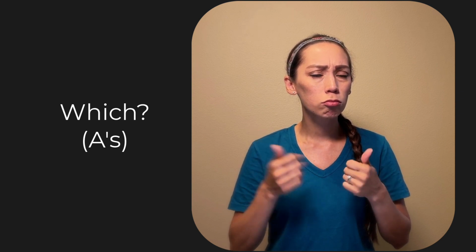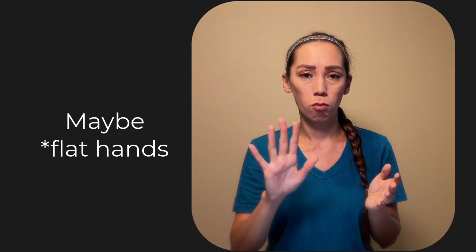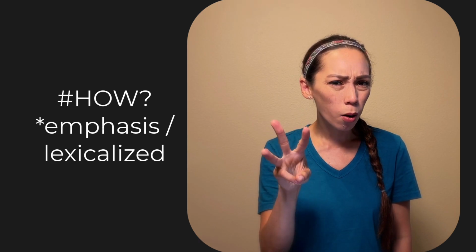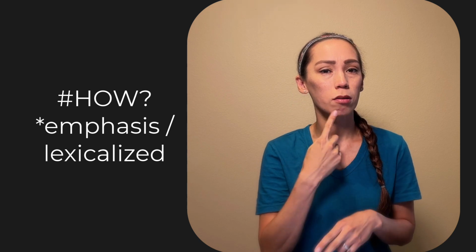So the next one is which. You would take your A's and you would say which. Which. So it's kind of like the sign for maybe is a flat hand, but with which you use the A's. And the last one is how. So you can sign it either with your A's like this, how, or you can spell how, which is commonly used in the deaf community when they're asking for emphasis. How, H-O-W. So let's go over them one more time.